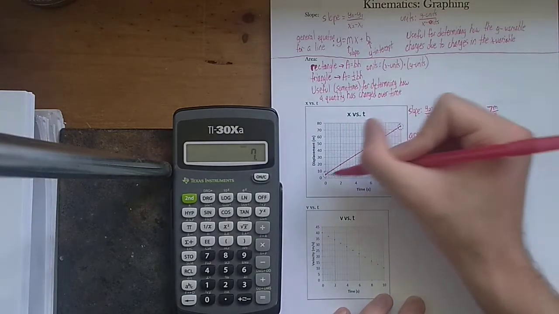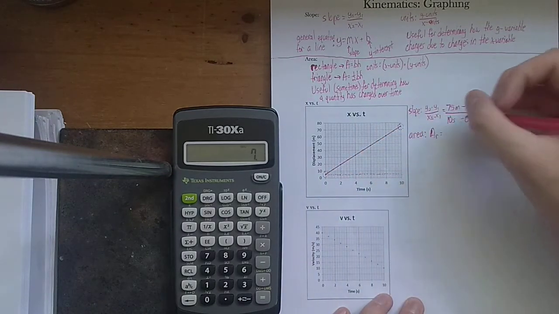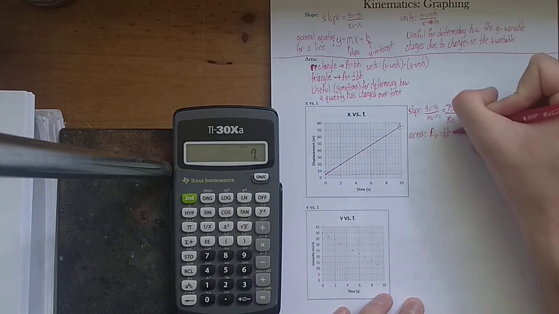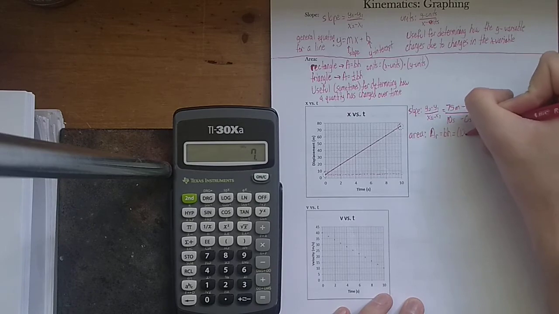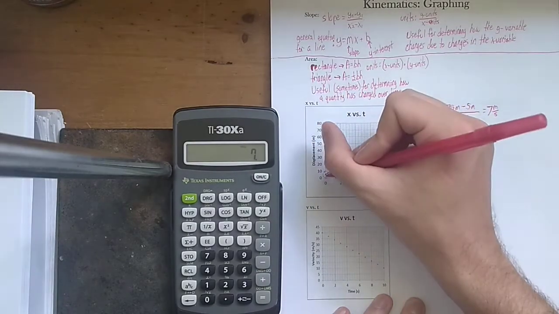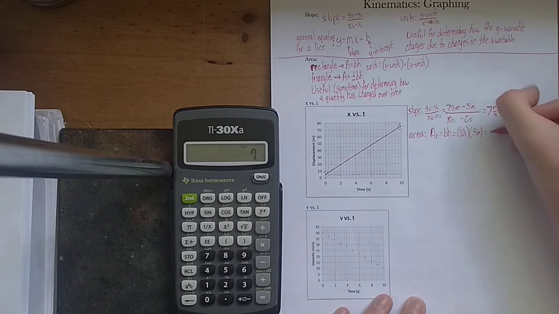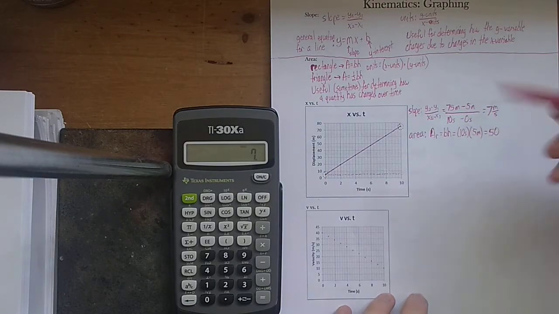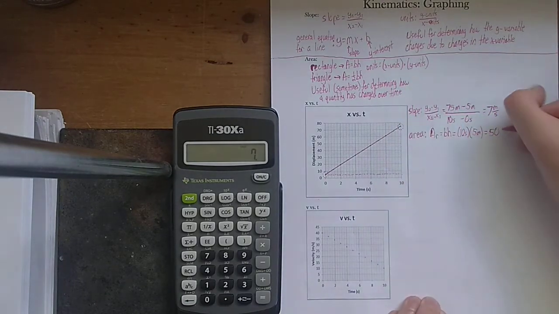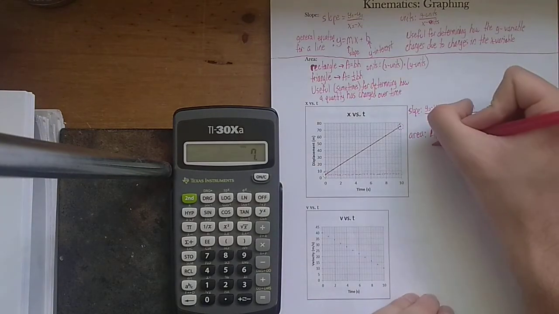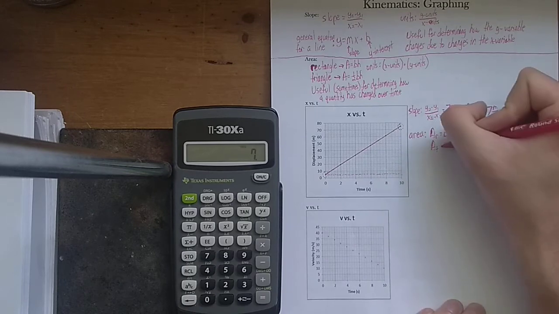The base of the rectangle goes from 0 to 10, so that's 10 seconds. So base times height: 10 seconds, and the height goes up to about 5 meters. So that would be 50. And the units, again, are the x units times the y units. That's 50 meter seconds, meters times seconds. It's a weird unit.